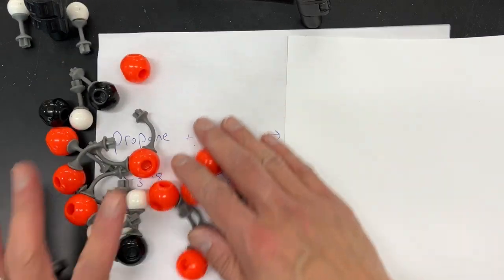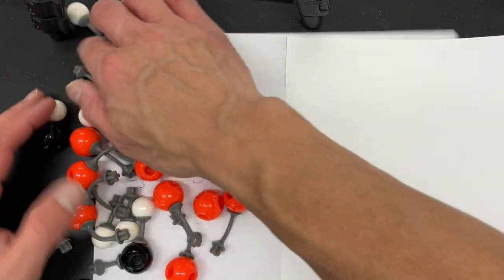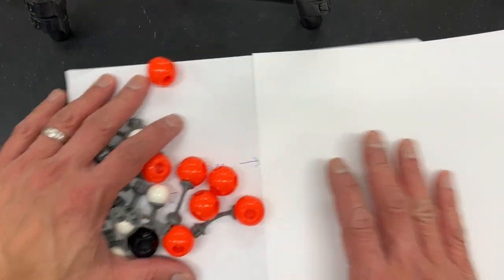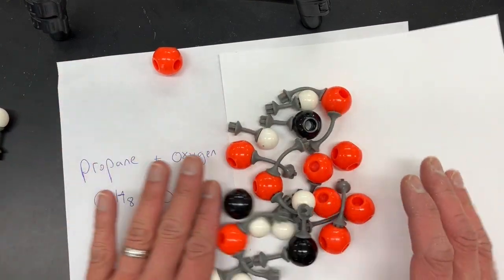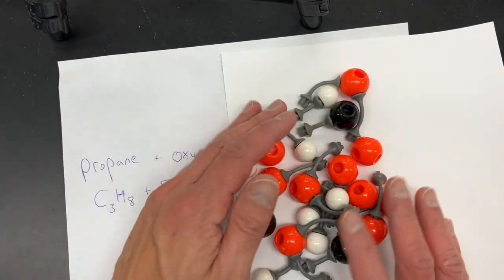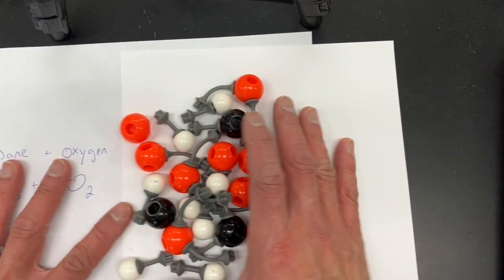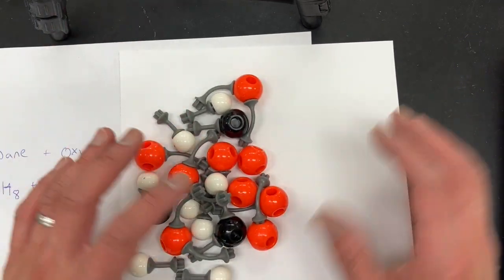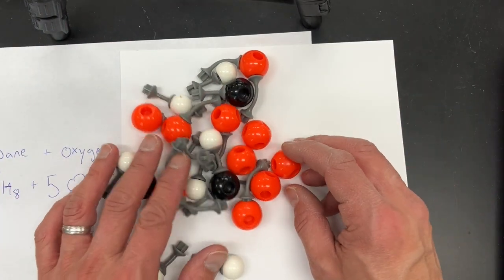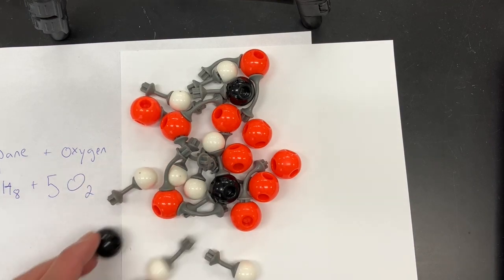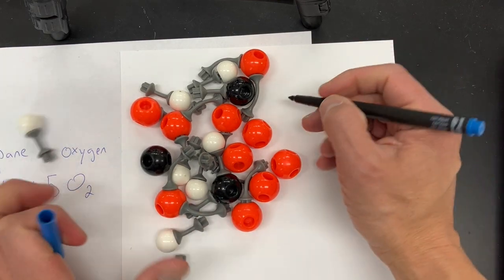Okay, so now I have a mess of atoms. This is my mess of atoms. My mess of atoms is very, very unstable.